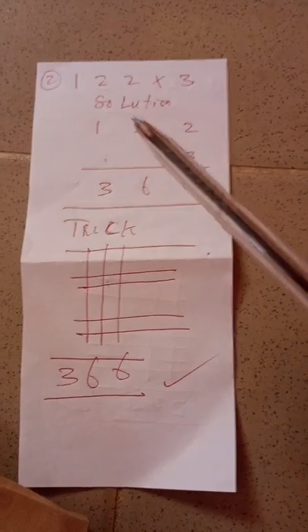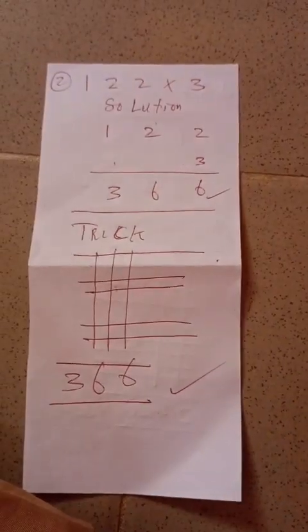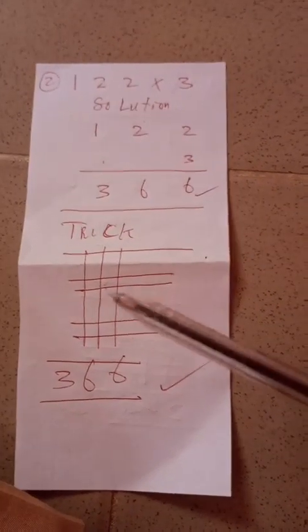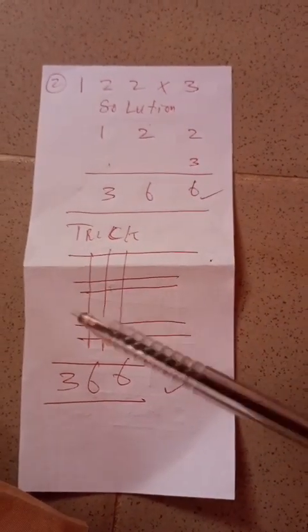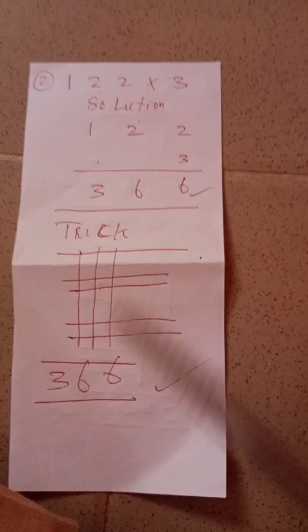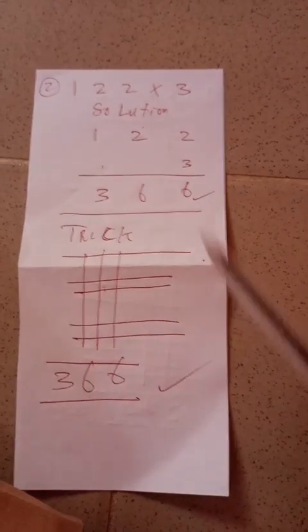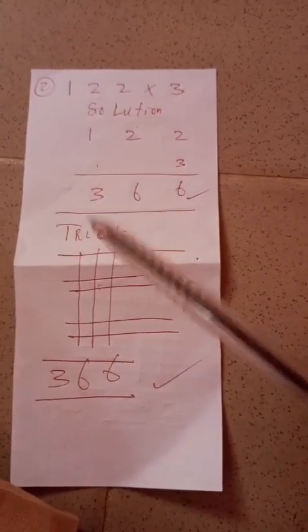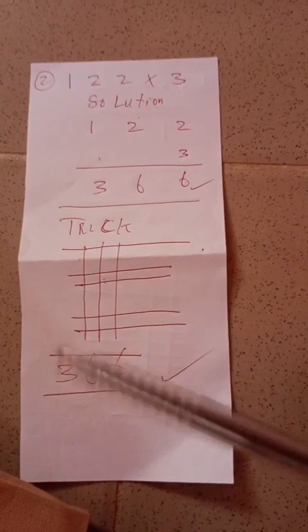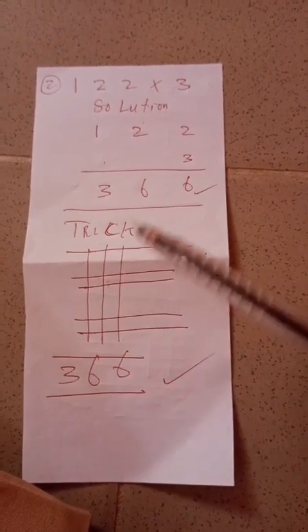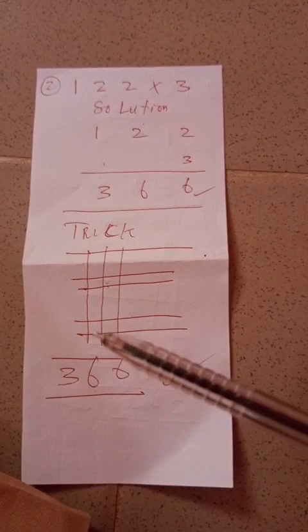The trick. Here is 1. We are going to have 1 line. Here is 2. We have 2 lines at the middle. The last one is 2. We are going to have 1, 2. Multiplying by 3, then we are going to cross 3 lines: 1, 2, and 3. And we are going to count the meeting point.